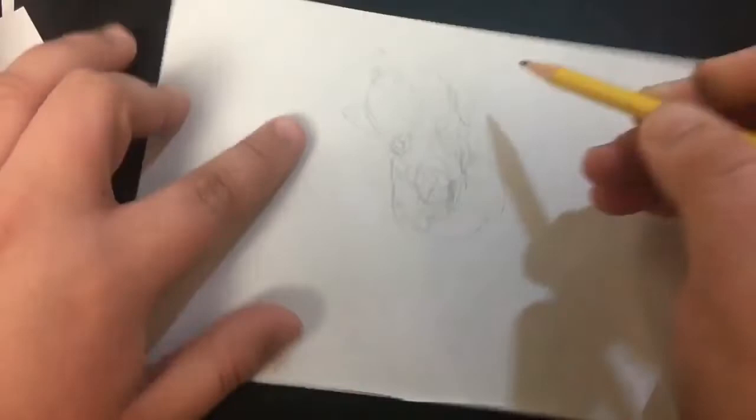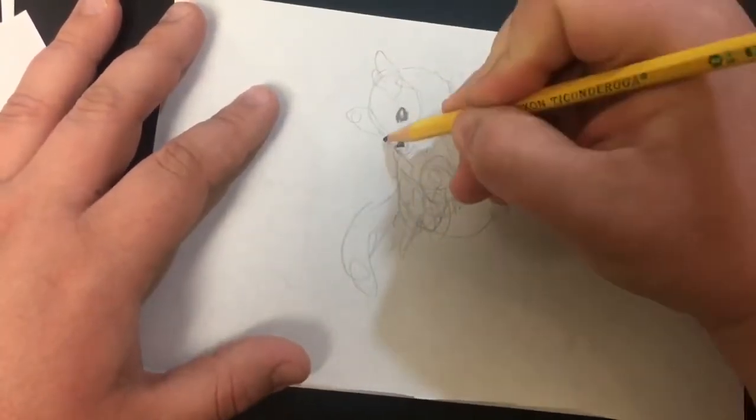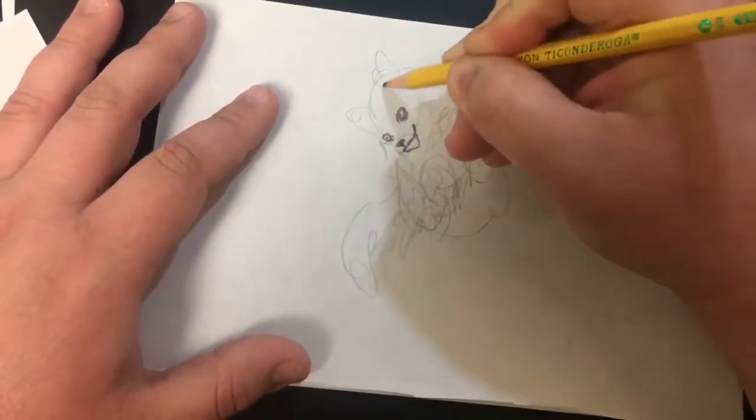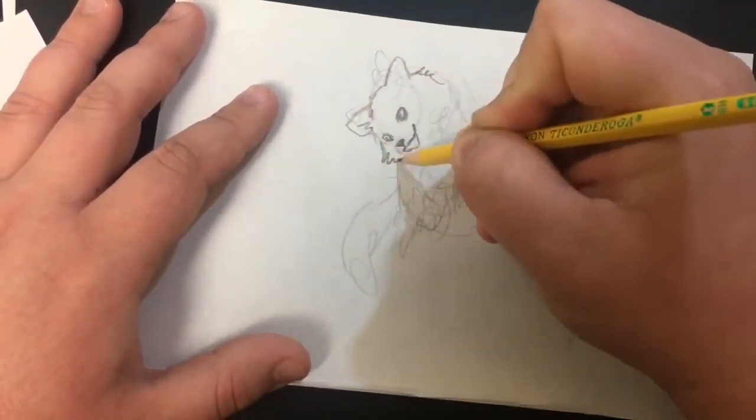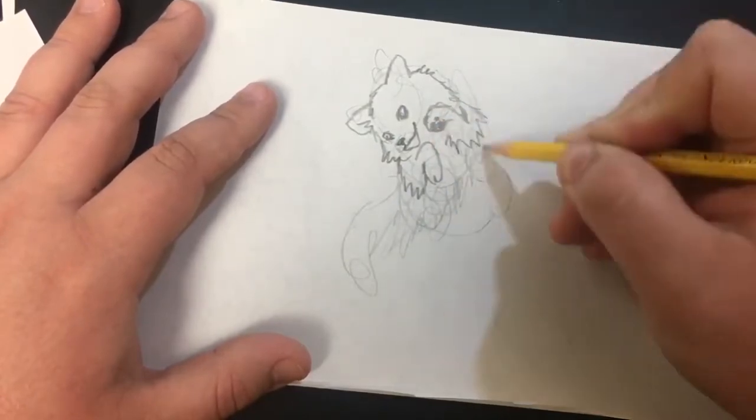All right, so here's just a really quick example of something that you can do if you want to do something a little bit more complicated. So here I'm just drawing a doggo, jumping or something. So all you do is you just basically draw it like you would normally draw whatever it is that you're choosing to draw. The key thing is all about the shading.